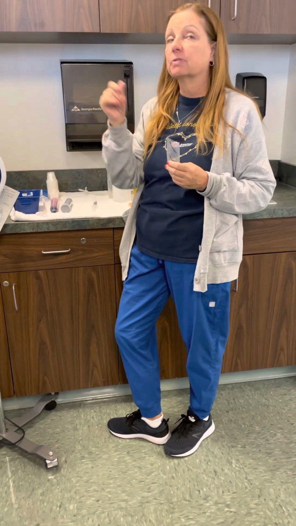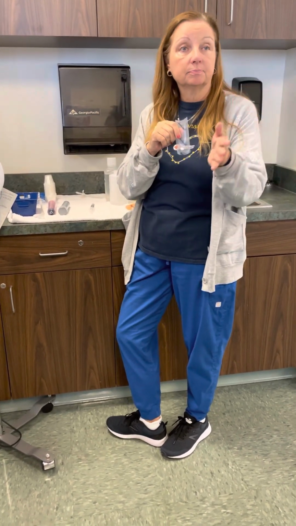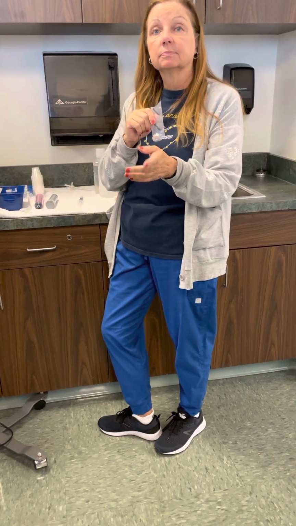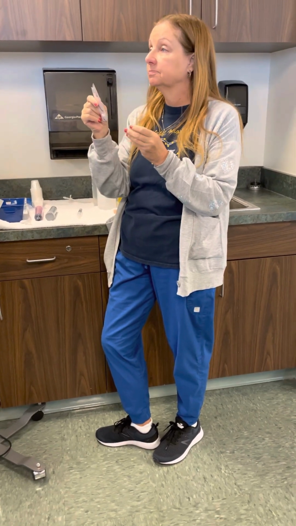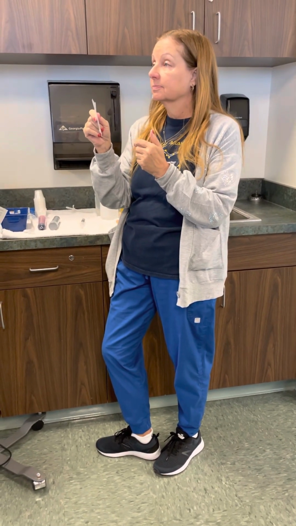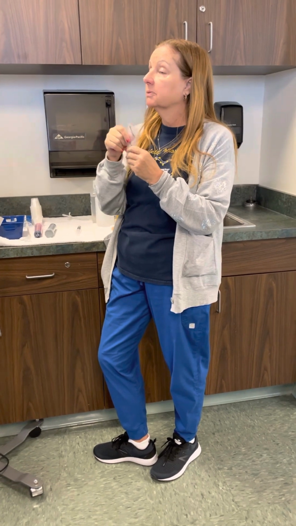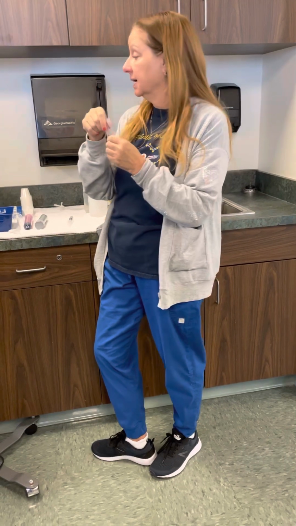So let's go over our patient rights. Right patient, right medication, right documentation, right time, right dose, right route, and the right indication, the reason to give it.